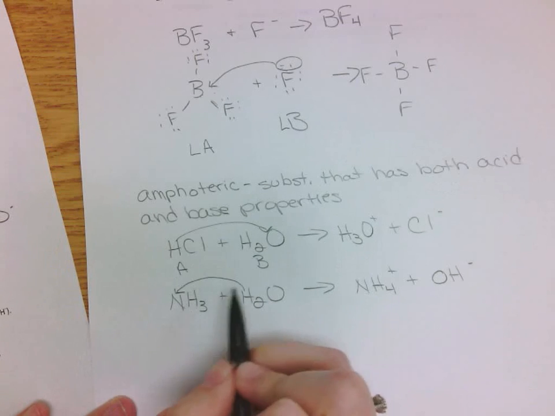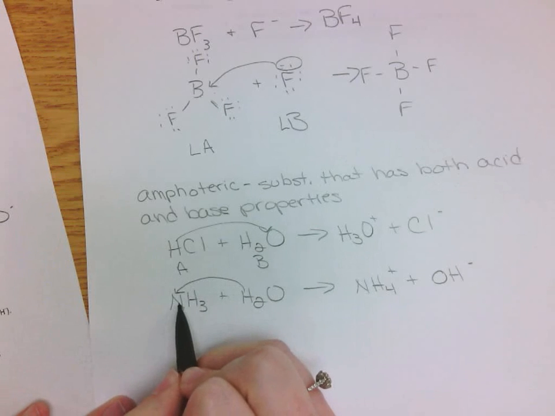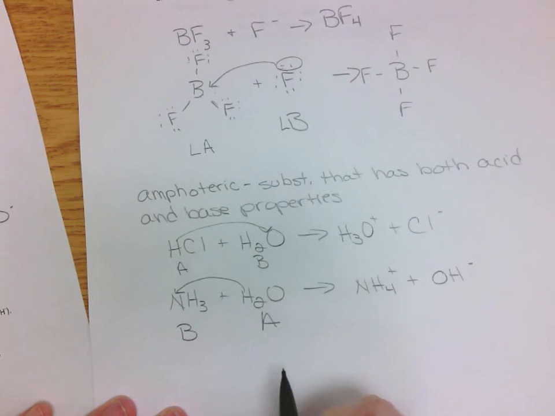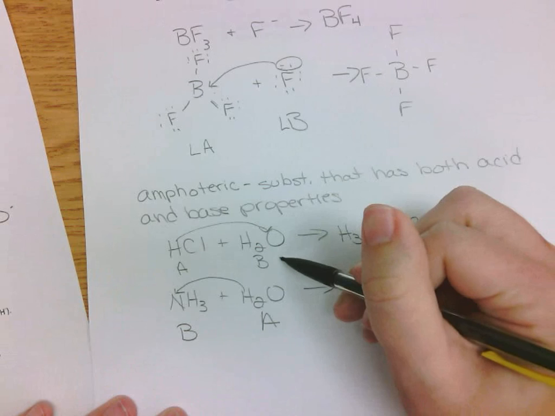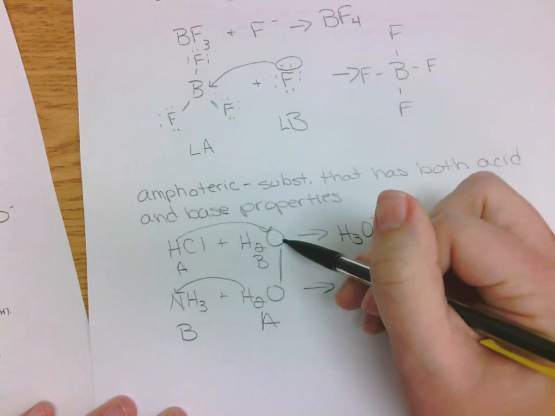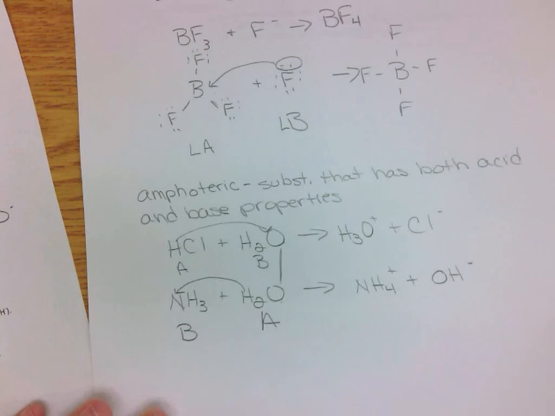So ammonia has accepted a hydrogen, it's accepted a proton, so it's a base. Water donated the proton, so it's an acid. If we look between these two, water is acting as a base, and it's also acting as an acid in a separate reaction. So this makes water amphoteric.